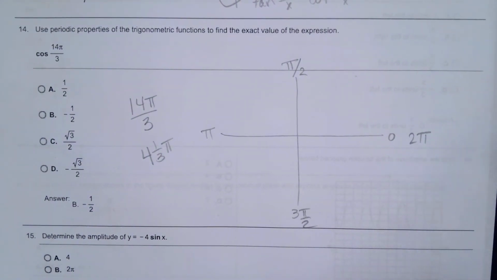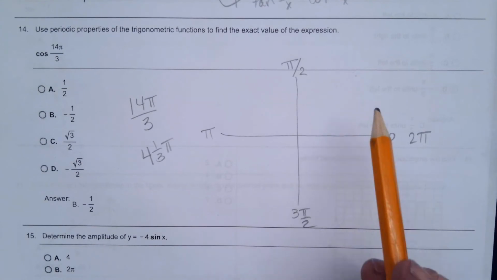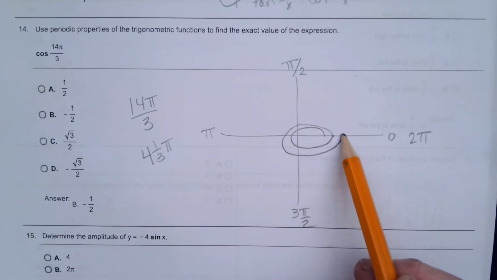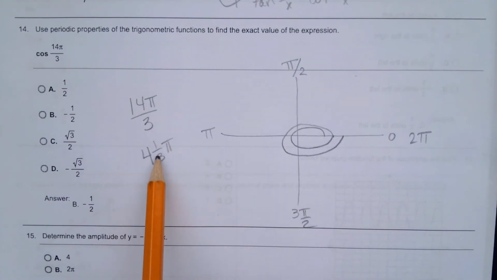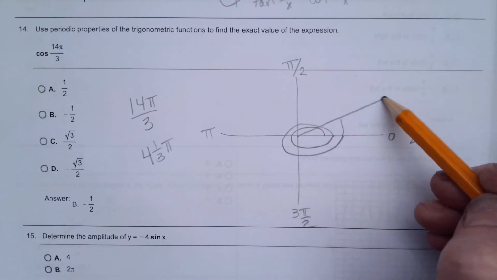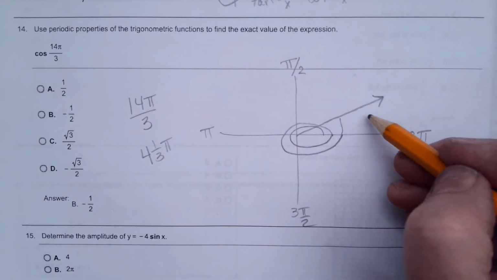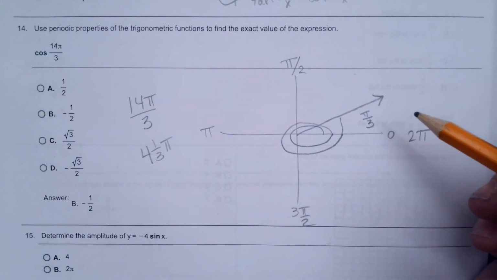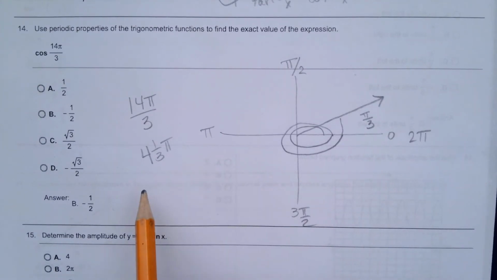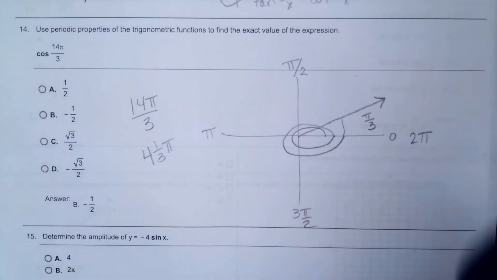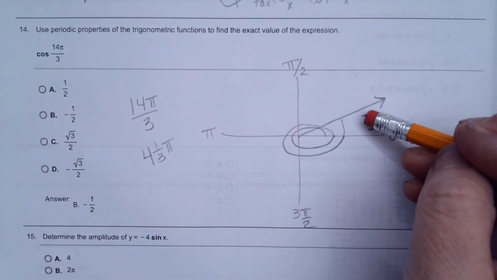Okay, so for number 14, we know that every time we go around the circle, we've gone 2 pi. So I've gone 2 pi, and if I go again, I'm going to go 4 pi. But 14 pi over 3 is actually 4 1/3 pi. So I'm going to have to go a little bit further. So there I am, and at pi over 3, if you use your unit circle, you will see that the cosine is... 2/3 pi.